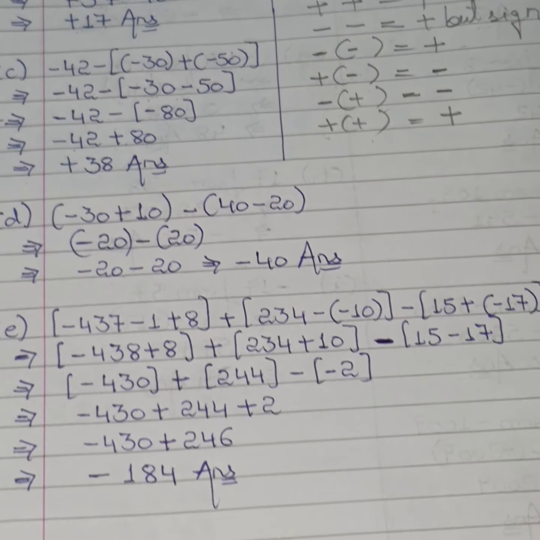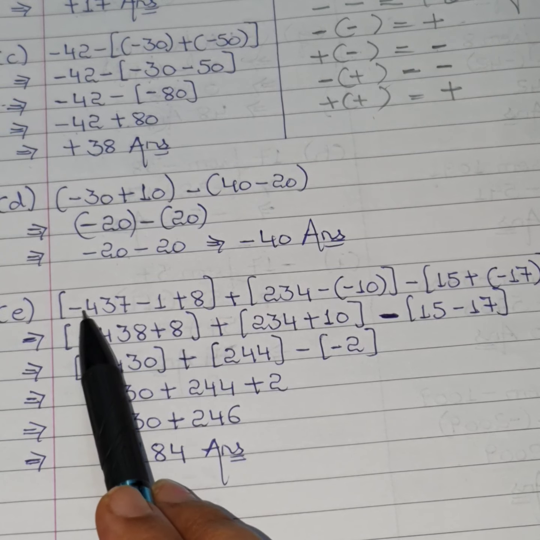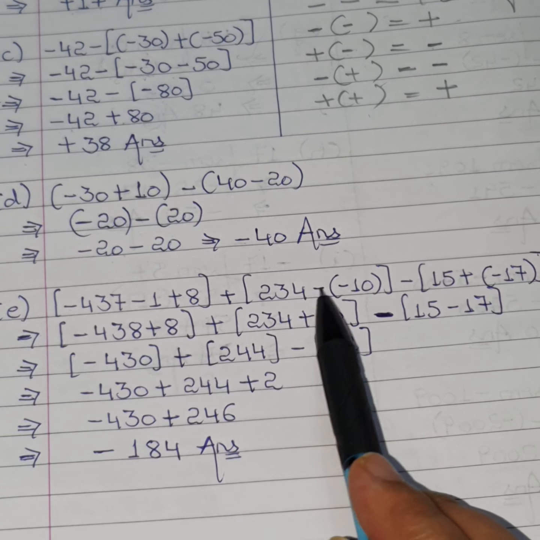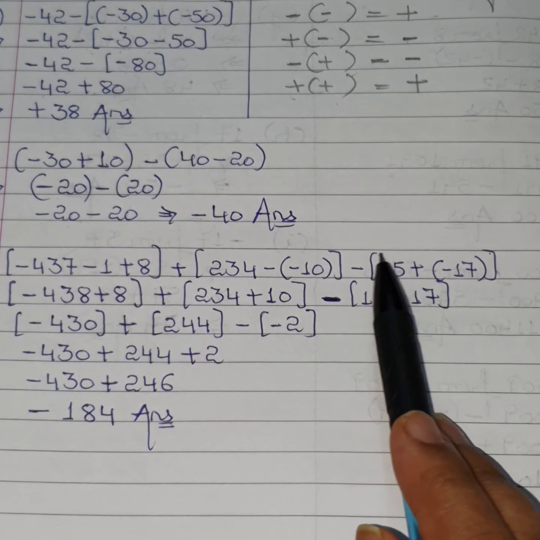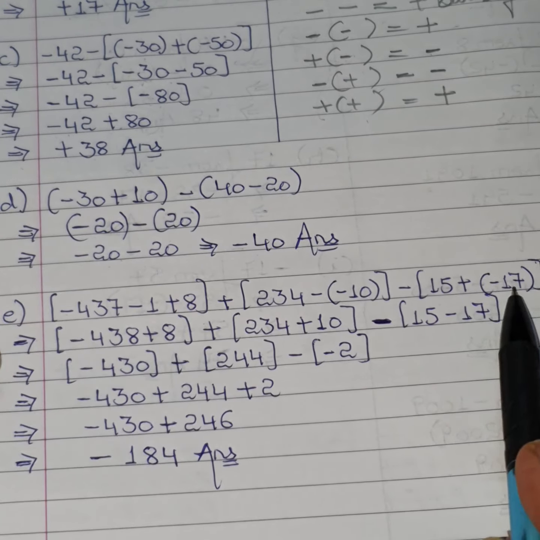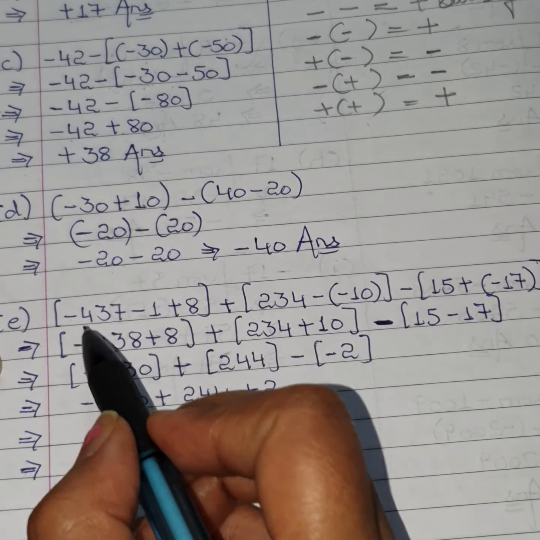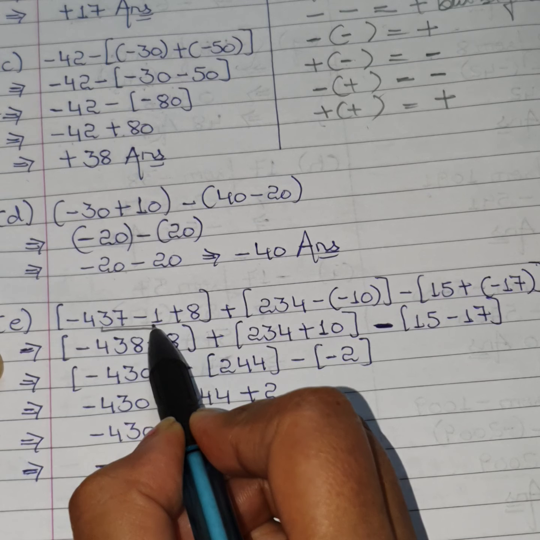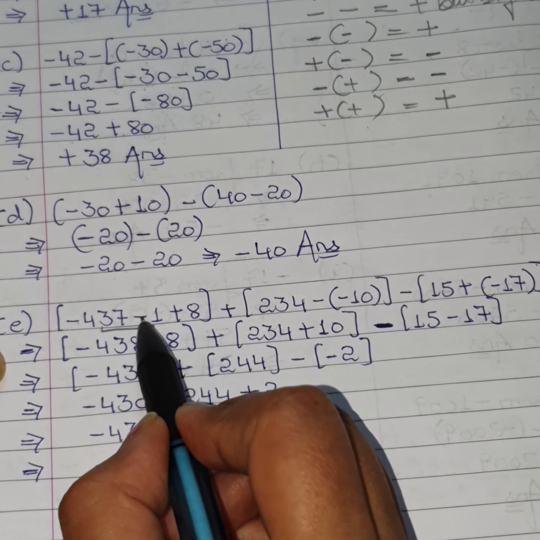Okay. See, now FE part. It is in bracket minus 437 minus 1 plus 8 plus 234 minus in small bracket minus 10, then minus 15 plus in small bracket minus 17 and bracket off. So first of all, we will solve it according to the bracket. In first bracket, these both are with minus 437 and minus 1. Okay. So as I told, minus minus plus, but sign minus.